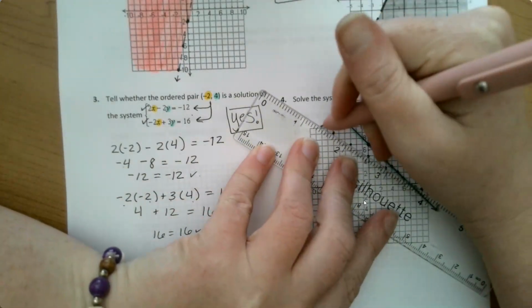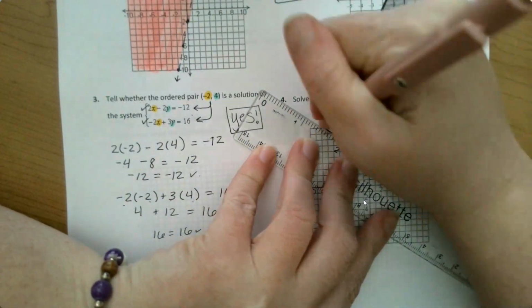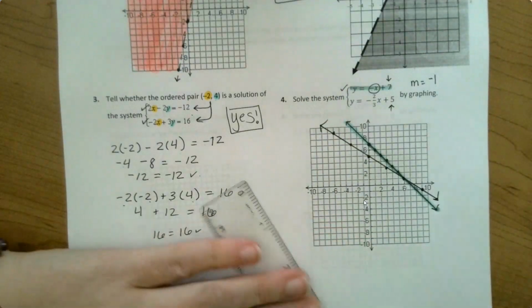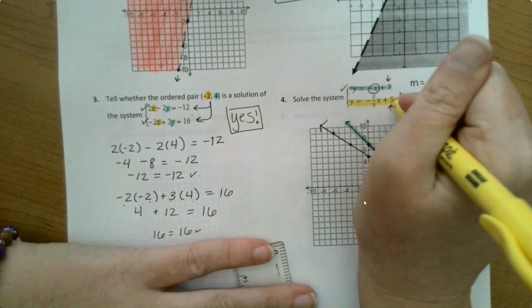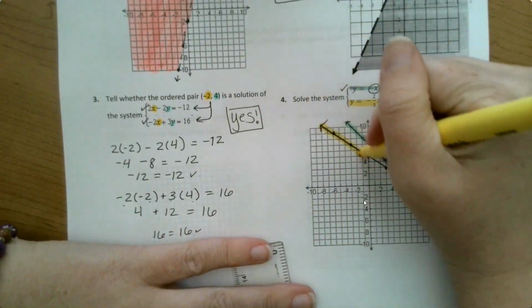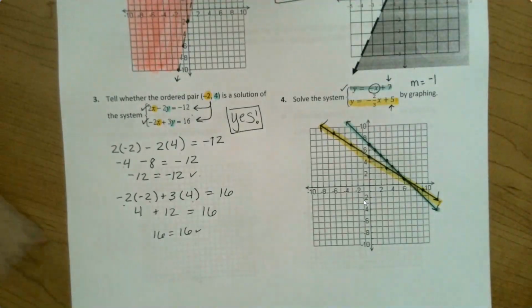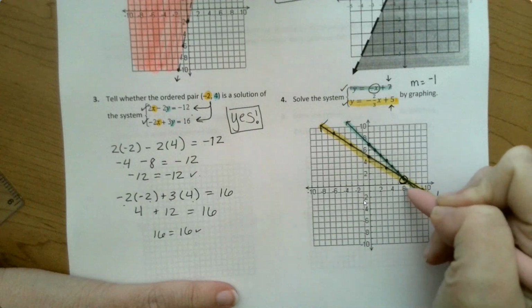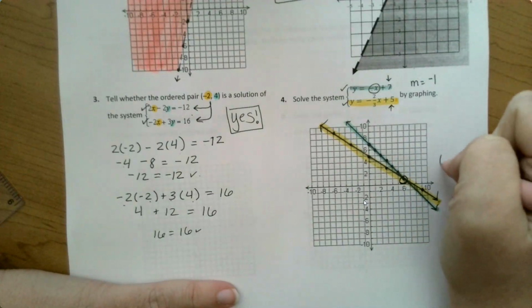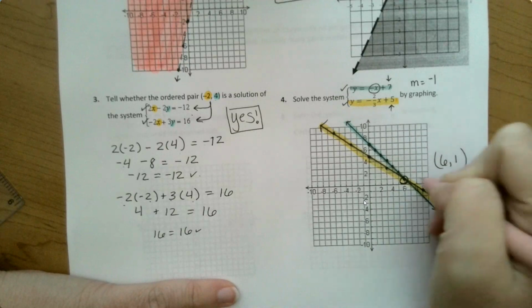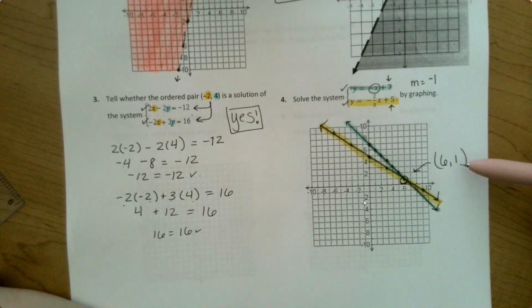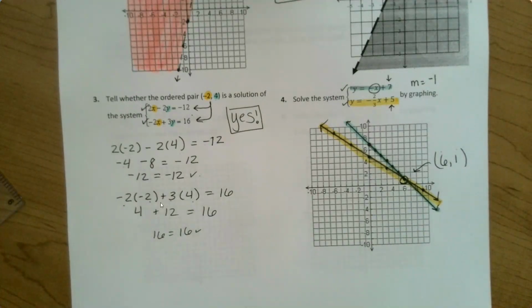All right, now that we have enough points, we're going to graph them. We're going to connect. I'm going to highlight this in yellow and that in yellow. And our solution should be where they intersect, which looks to be right here at 6, 1. Okay, and then you always want to check your points by inserting this into X and this into Y and making sure that that is in fact where they intersect.